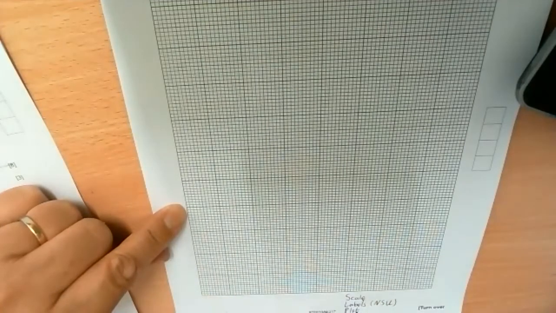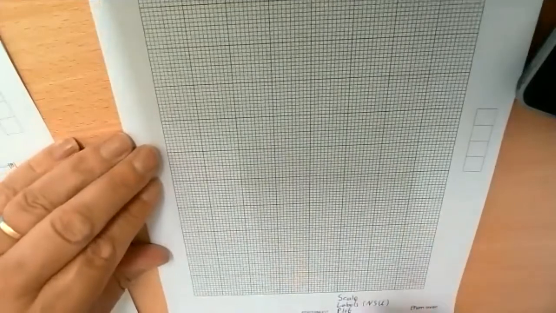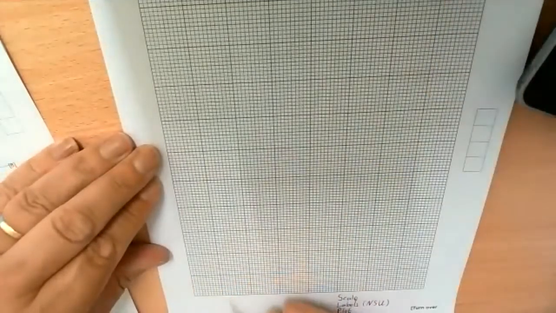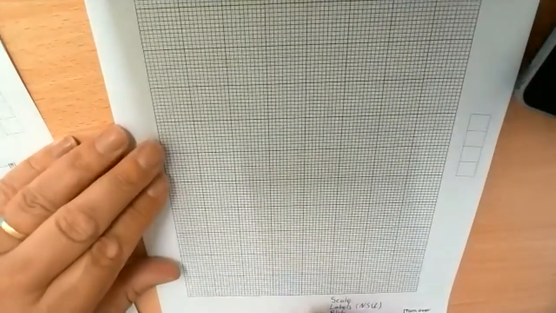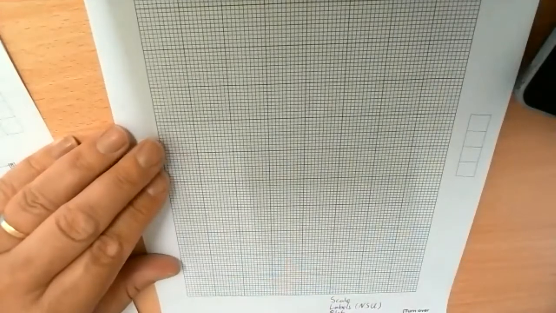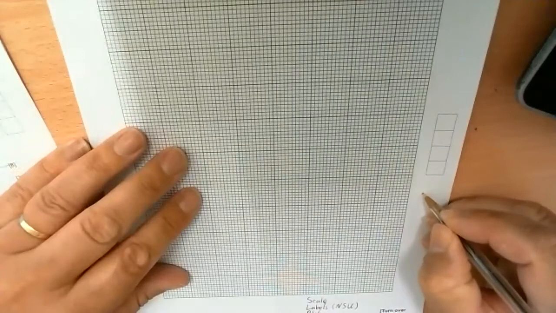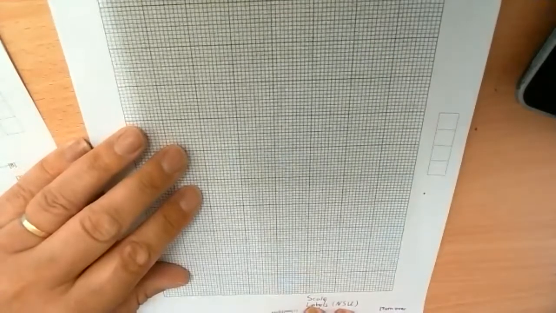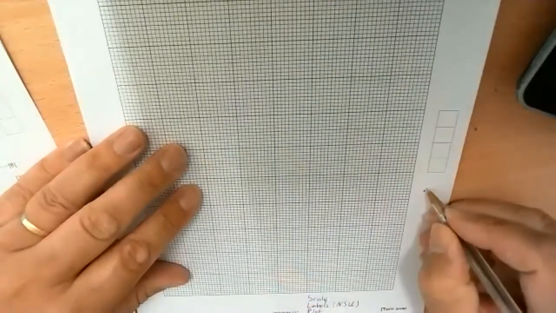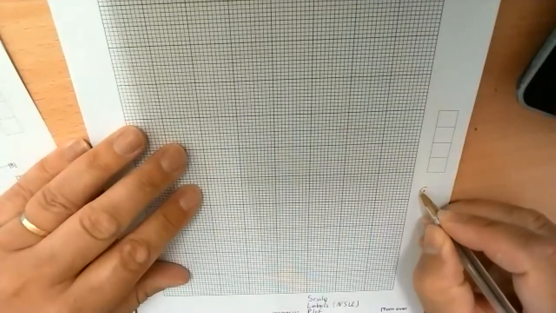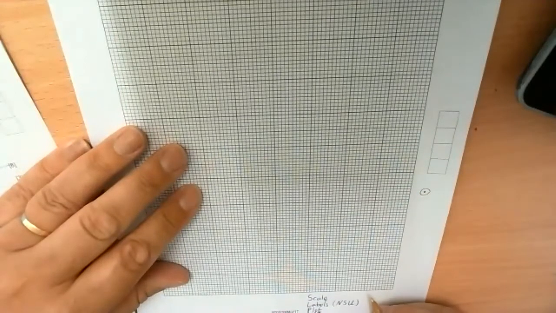Okay. You then plot your points, and then you draw your line of best fit, which should have the same number of points above and below the line. When people plot points, they often put a little dot like that. We don't put little dots like that. If you find yourself using dots in an exam, just draw a circle around it to make it clear that that is actually a data point, not just a bit of ink.